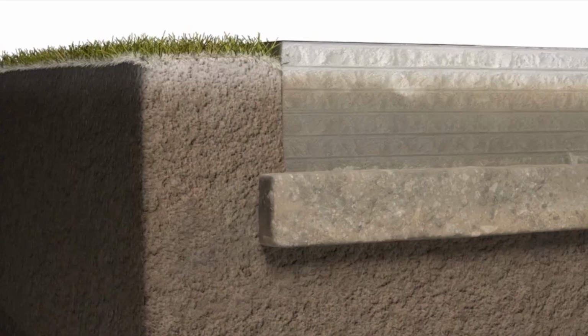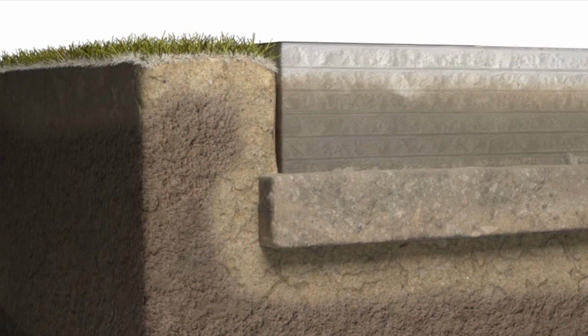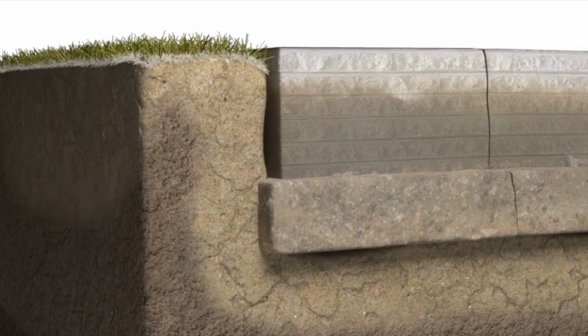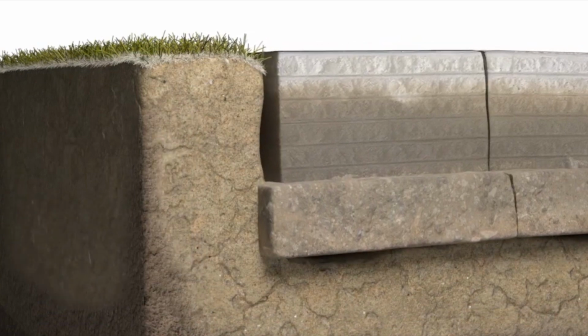The scale of the problem is that, each year in the United States, expansive soils cause twice as much loss and damage to buildings and infrastructure than that from floods, hurricanes, tornadoes, and earthquakes combined.